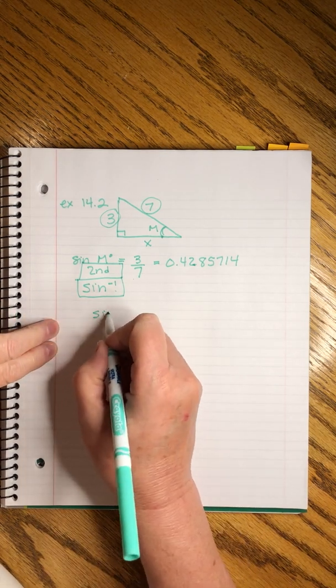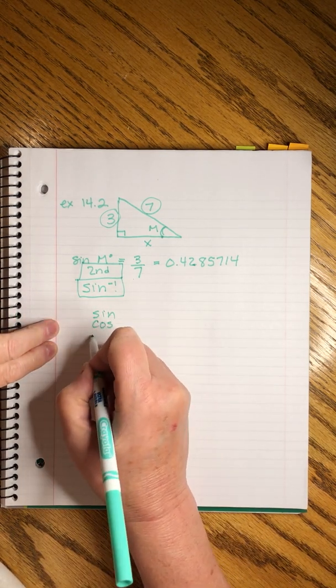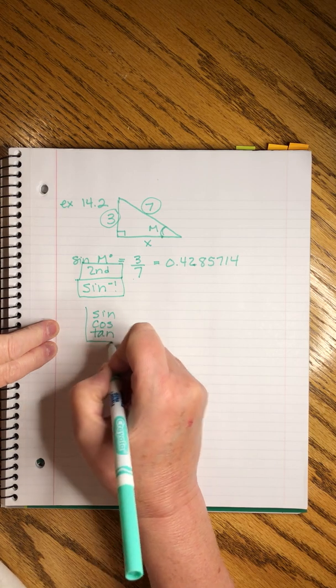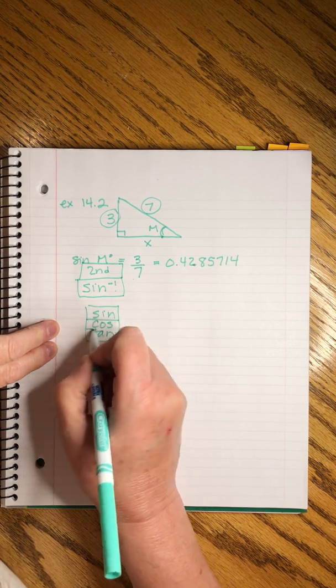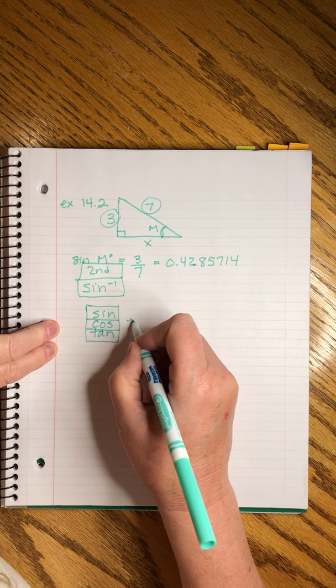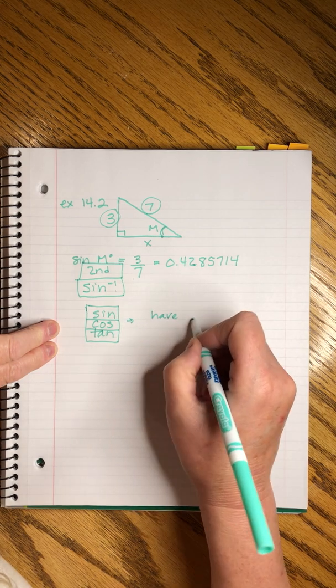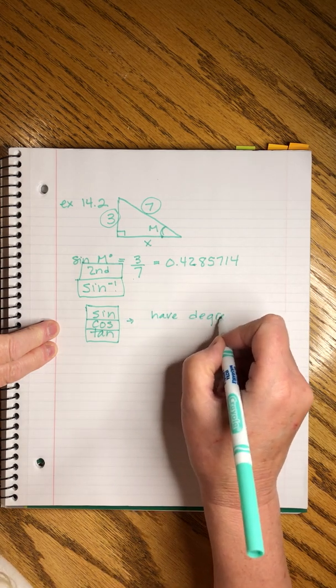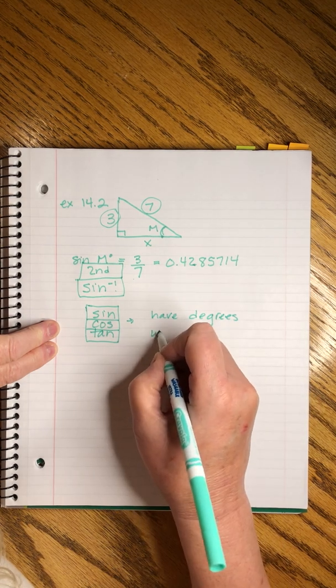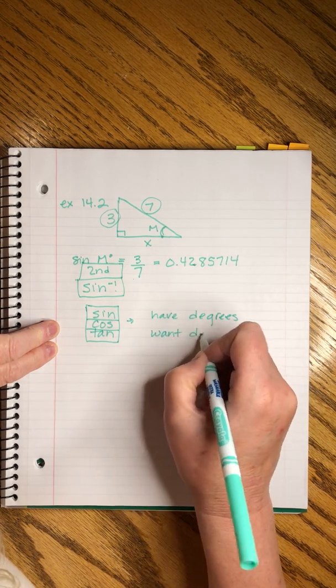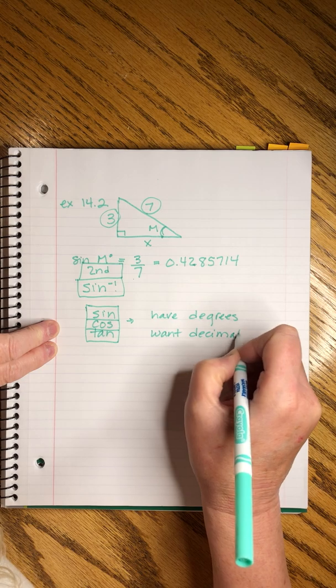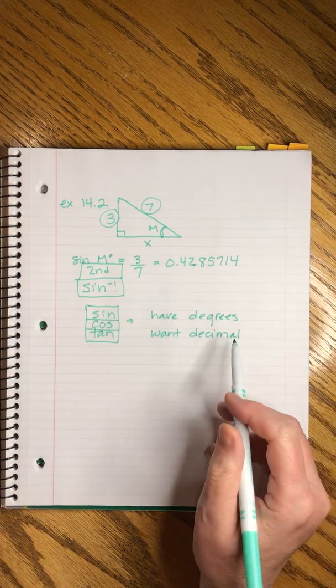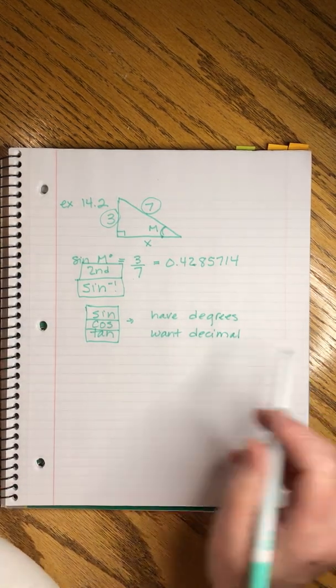Okay, so the regular buttons, sine, cosine, and tangent, that are usually in the first set of buttons, that's when we have the degrees of the angle and we want the decimal number, and then we multiply that decimal number against the actual length.